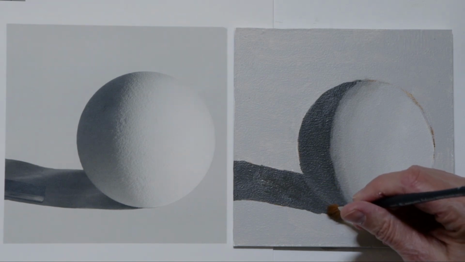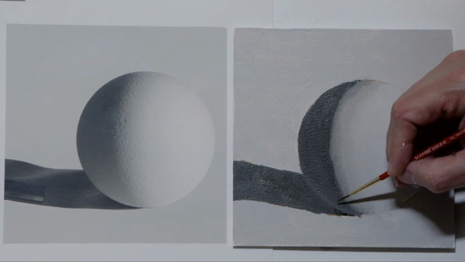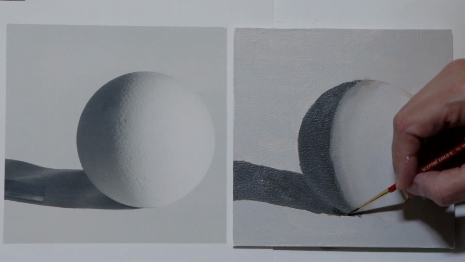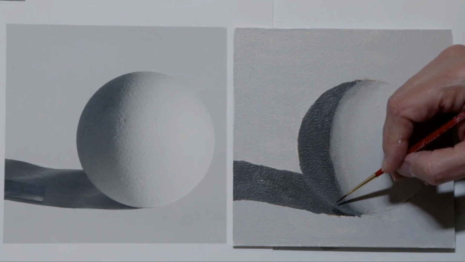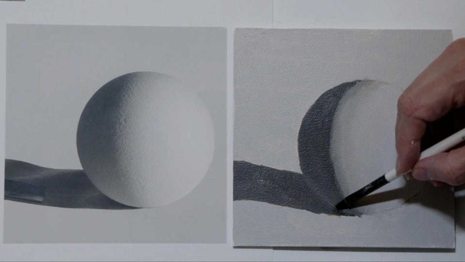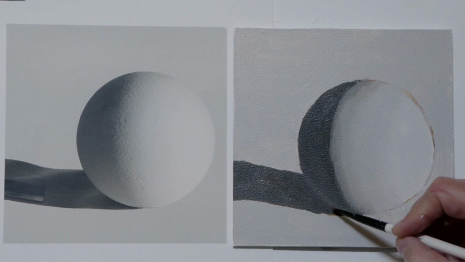Use the brush just to pull it out a little bit and soften it and bring it back in and put a little bit more, cleaning up the edge and making it look circular. So there's a little bit of this push and pull, softening that edge so that it blends and looks good.